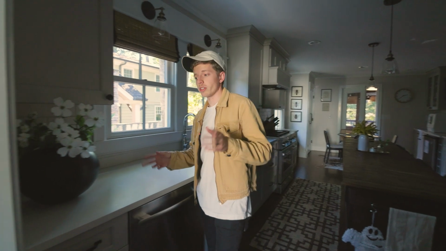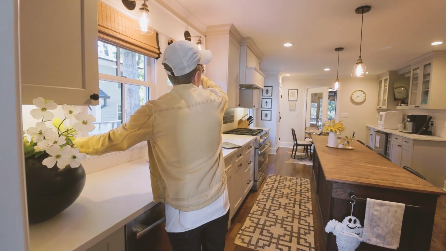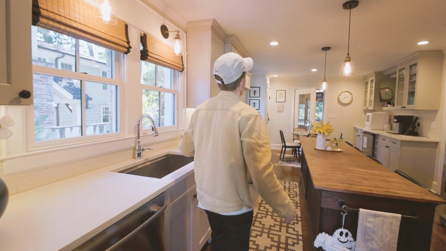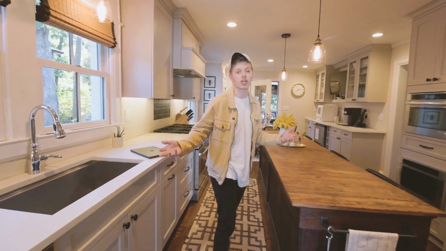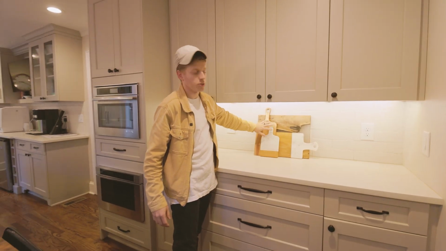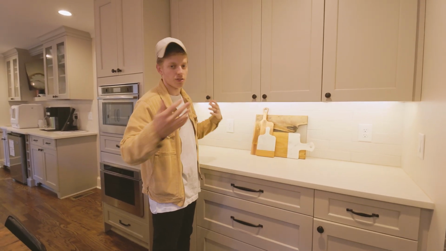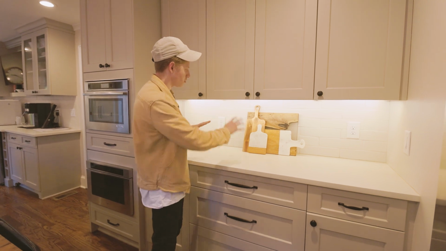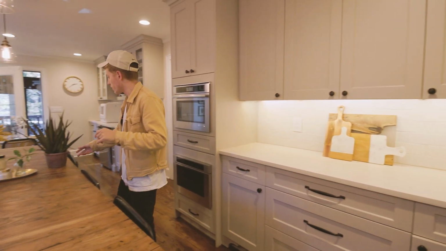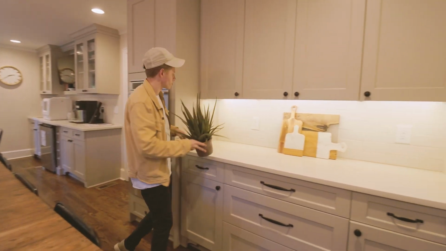Another thing is making sure that your lighting is all good. Things like having those lights on, under cabinet lighting, making sure that the space is lit up and feels inviting. We left all these decorative cutting boards here because they're obviously intentional. They add to the feeling of the space, but they're not placed super well. So one of the things we want to do is bring in a plant of some sort.